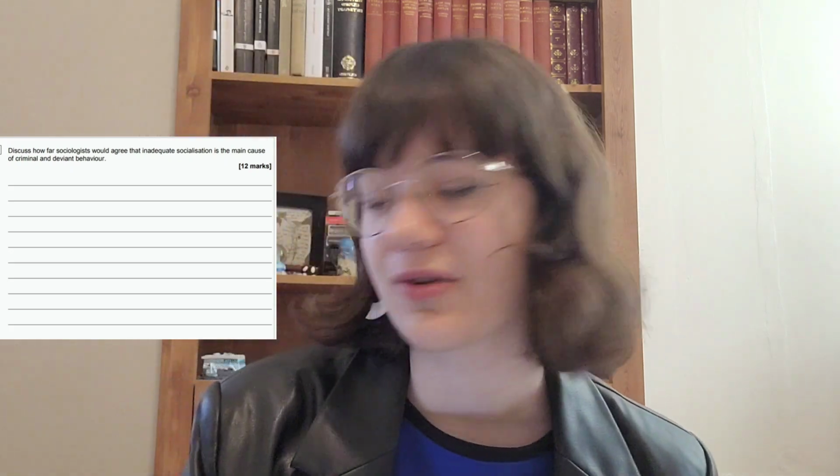So on balance, inadequate socialisation is not the main cause of criminal and deviant behaviour. It's inequalities within society, the way we stereotype certain groups, and the way that material success is so imbalanced. Right, and that would be the end of the crime section of the paper.